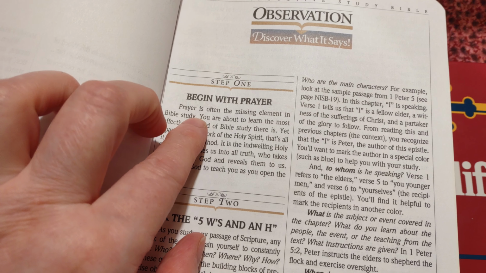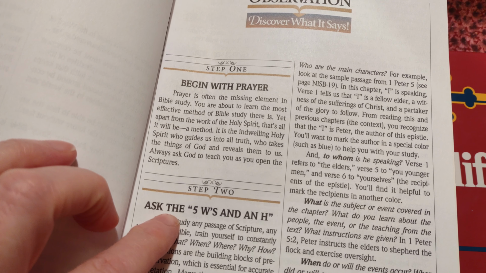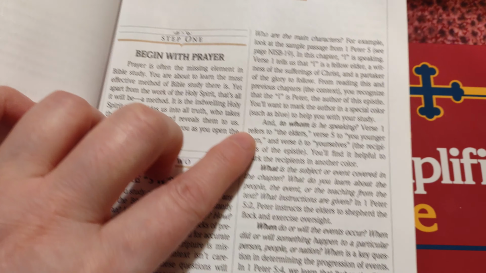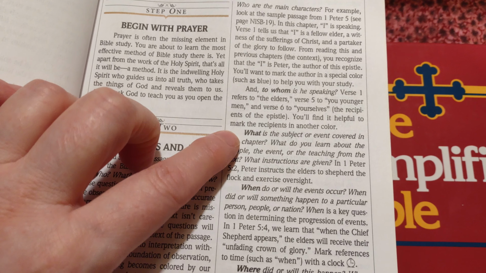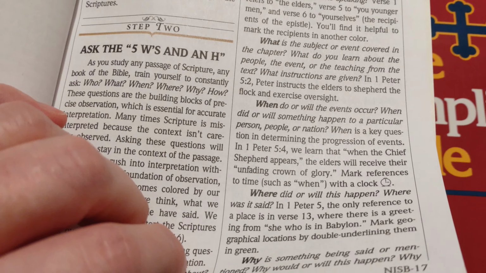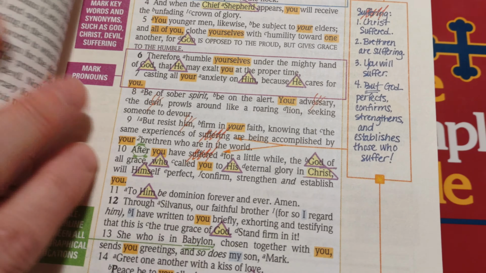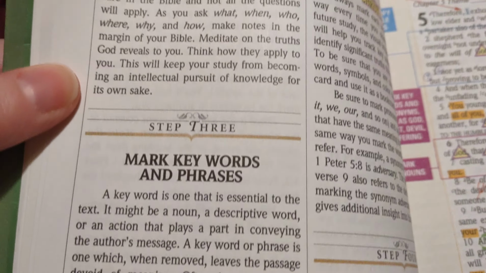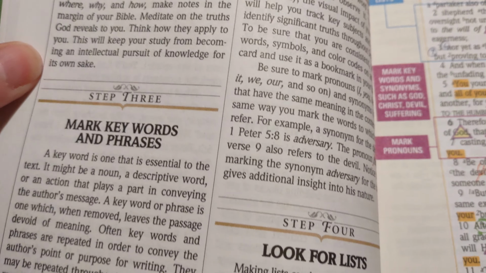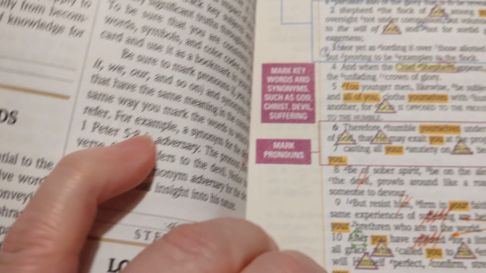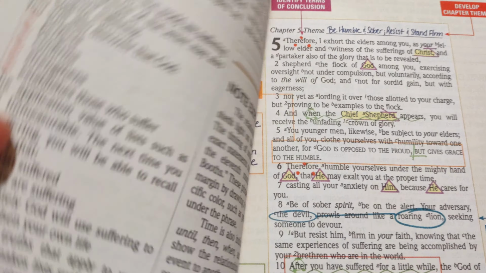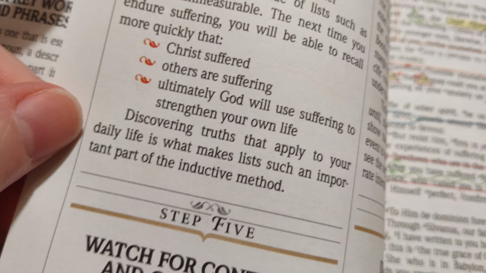Step 1, I begin with prayer. Step 2, I ask the 5 whys and a how, which are who was it written to, to whom, what, when, where, how, or why. Step 3 is mark key words and phrases. Step 4 is look for lists. This was some of the things that the markings they show you. Okay. Step 5 is watch for contrast and comparisons.